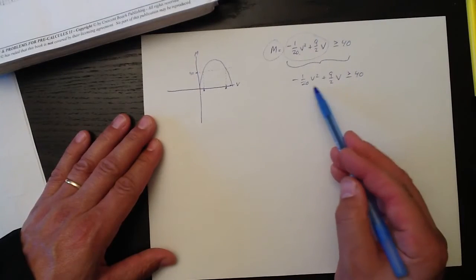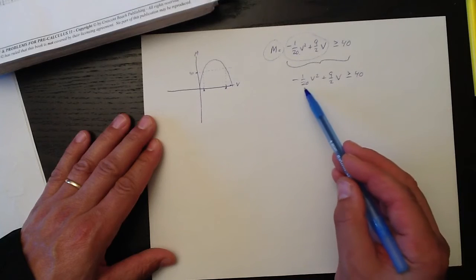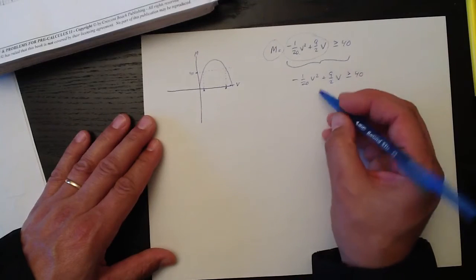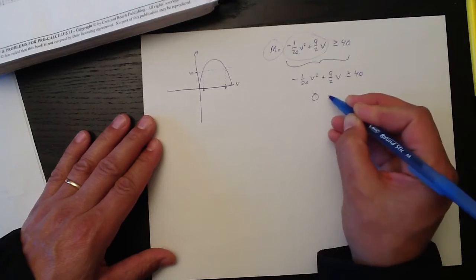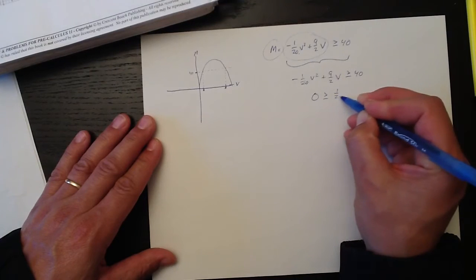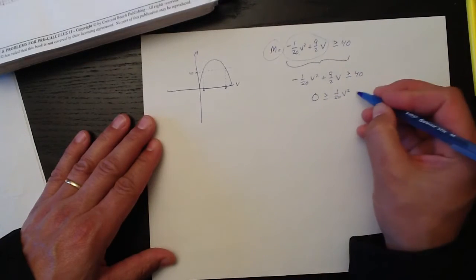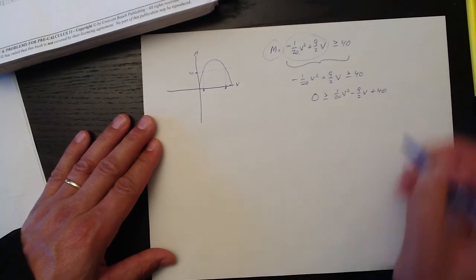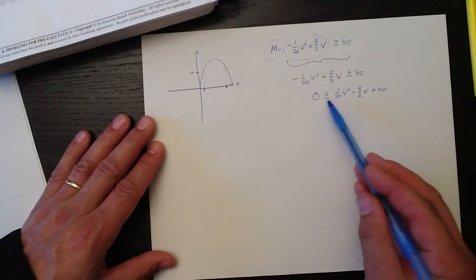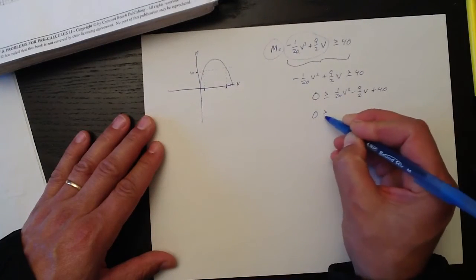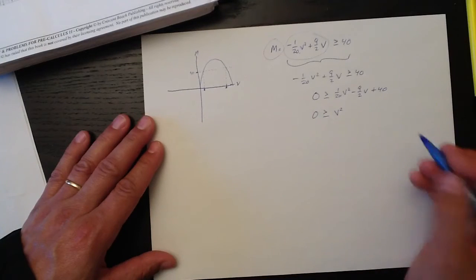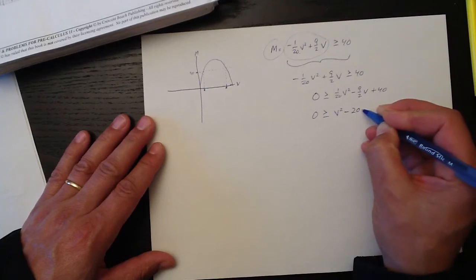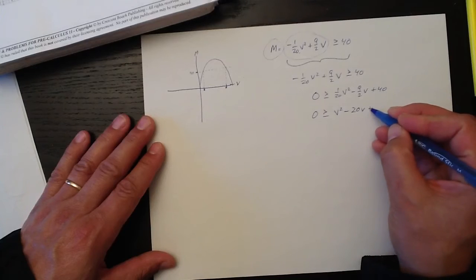And for simplification, I'm going to move all this junk here over to the right hand side. If I move this to the right hand side, this will become positive, and whatever happens to this happens to that. So let's just do that. Let's leave 0 on the left hand side, which is greater than or equal to 1 over 20 v squared. It's lost its minus sign, minus 9 over 2 v, and the 40 is still there, plus 40. And to get rid of the fractions, I'm going to multiply both sides by 20. 0 times 20 is still 0. And 1 over 20 v squared becomes v squared, minus 9 over 2 v multiplied by 20 gives us 90v, plus 40 times 20, and 40 times 20 is 800.